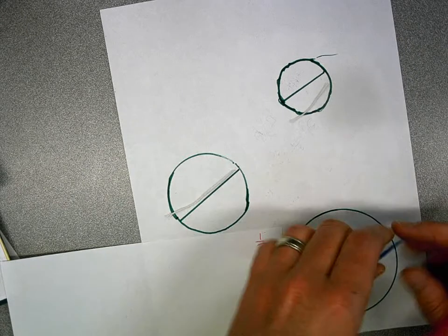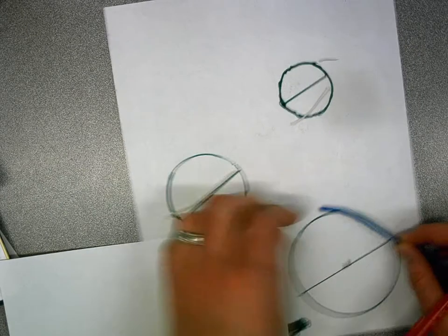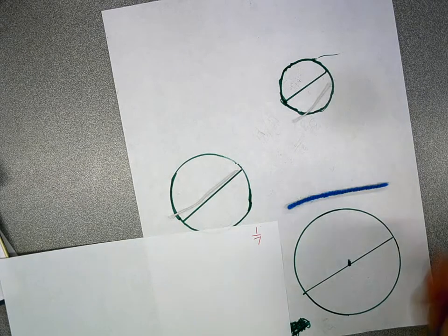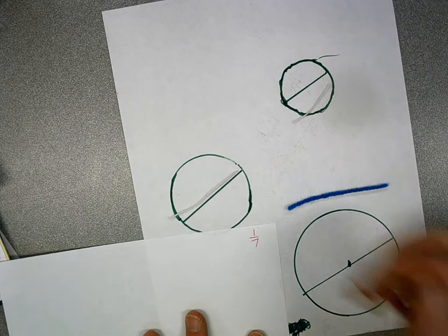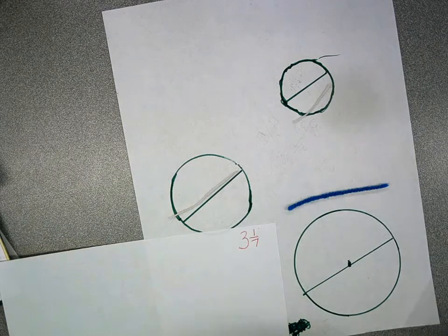So basically that part right there, it took 7 of them to make up this tool. 1/7. So what they realized is that it took 3 1/7 diameters to go around the outside of the circle on every single circle.